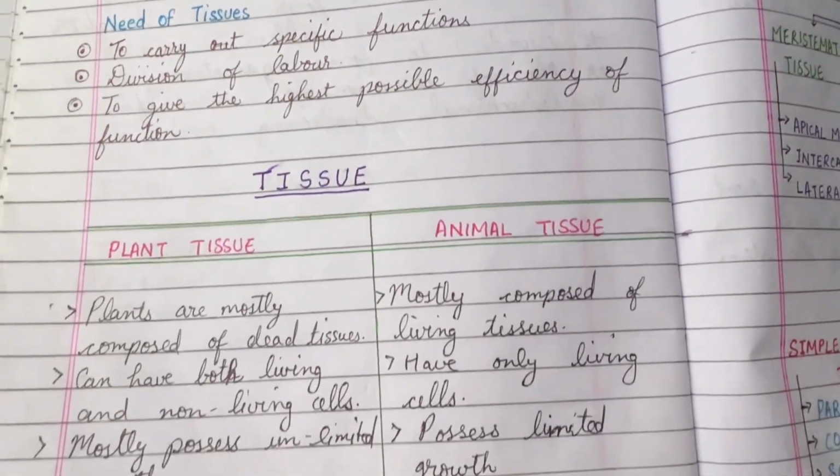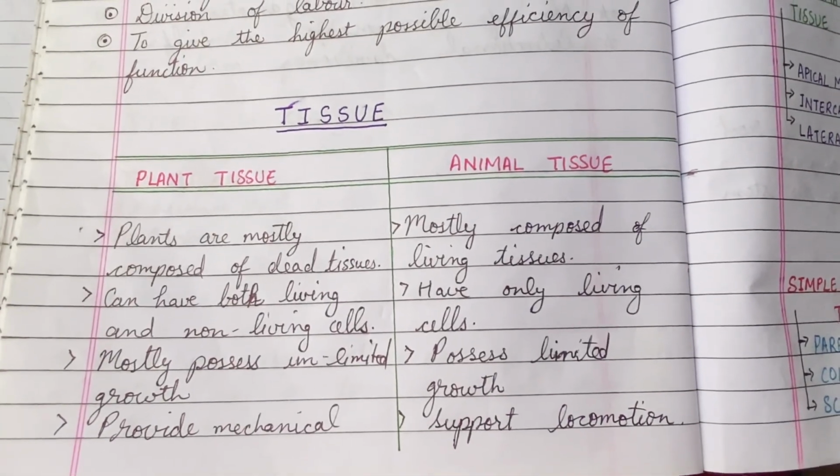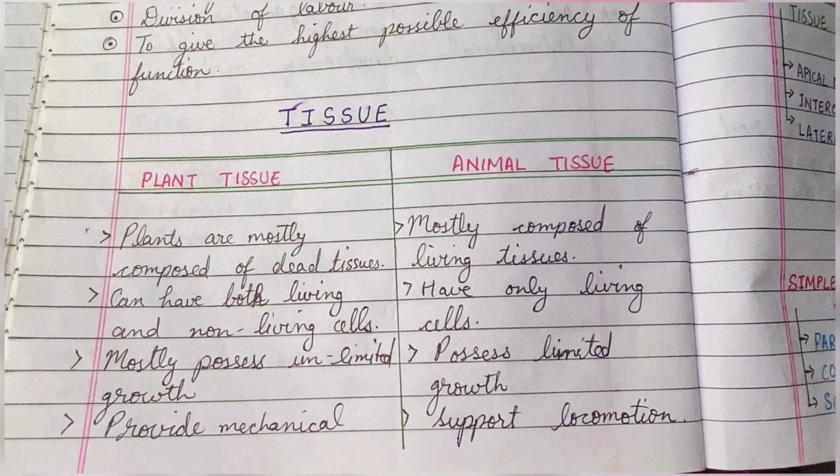There are two major types of tissues, plant tissue and animal tissue. They have some differences between them. Plant tissues are mostly composed of dead tissues, while animals are composed of living tissues. Both living and non-living cells are there in plant tissues.